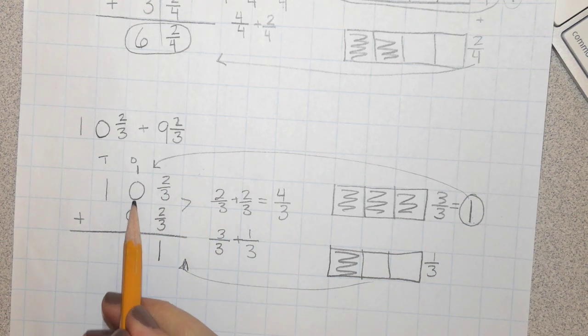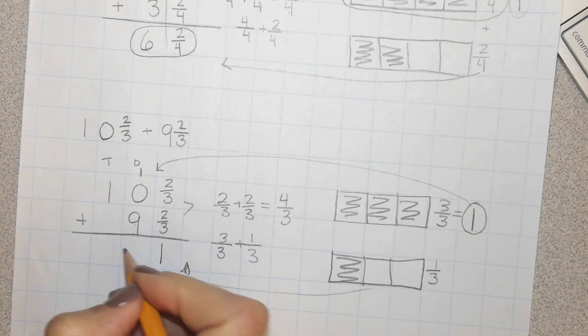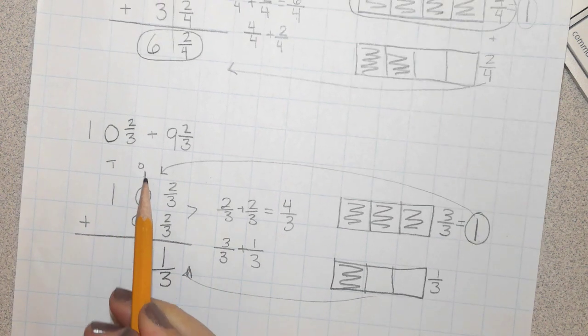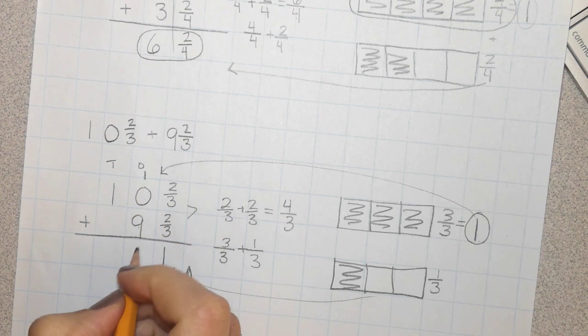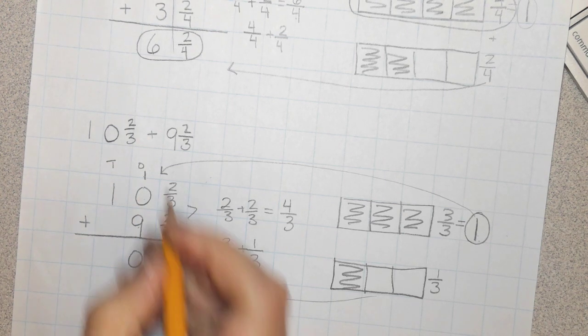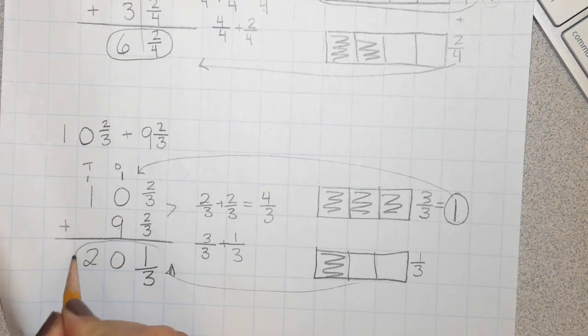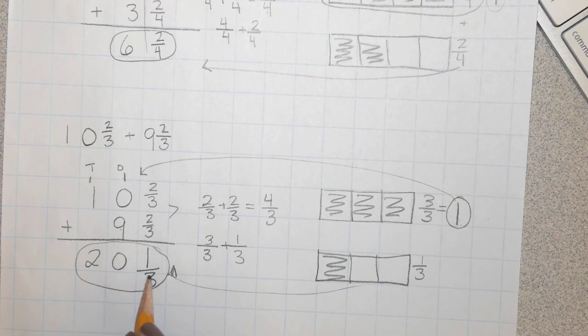So 1 plus 0 plus 9. Oops, I put just a 1 here. This should be 1/3. So 1 plus 0 plus 9 is 10. Regroup the 1. 1 plus 1 is 2. So my answer is 20 1/3.